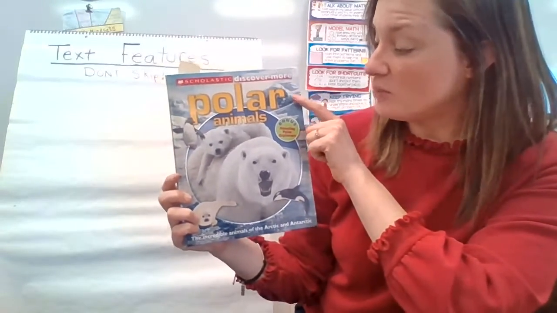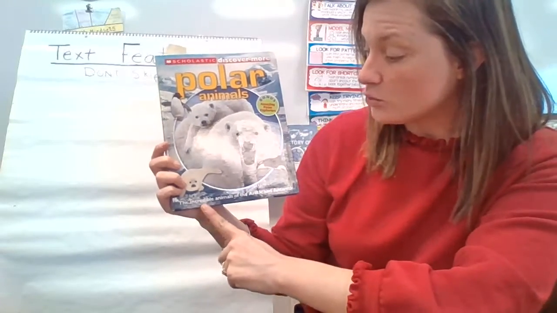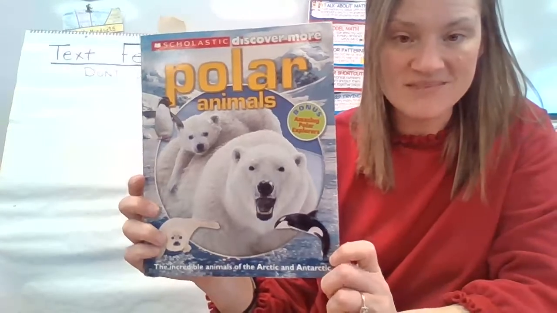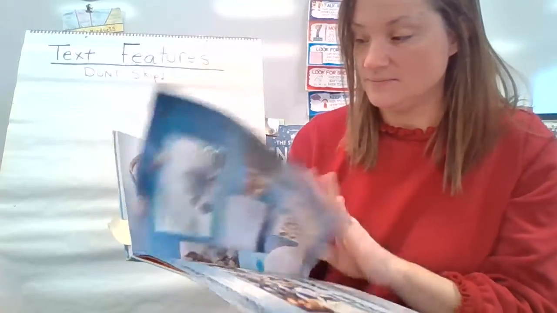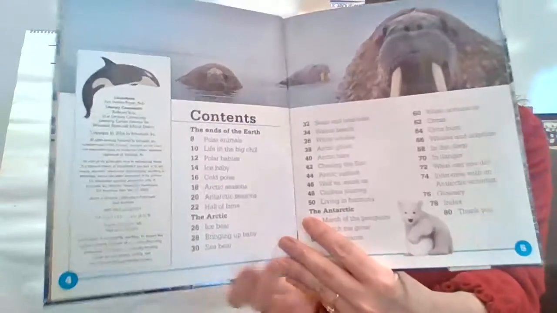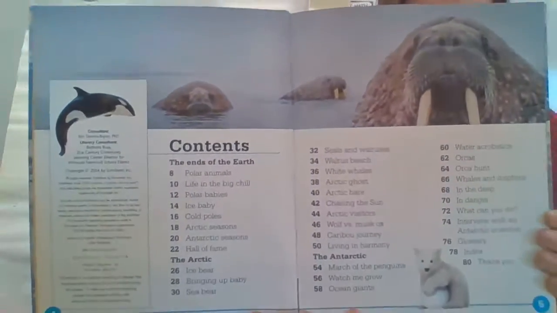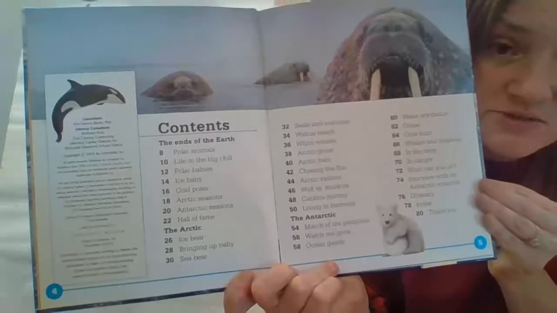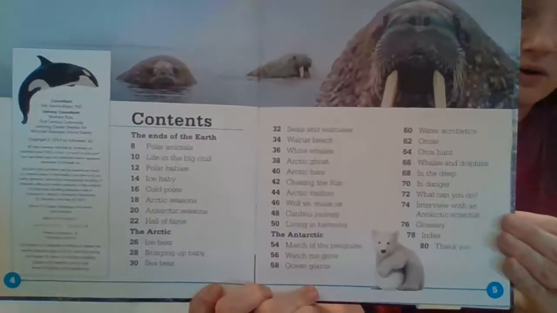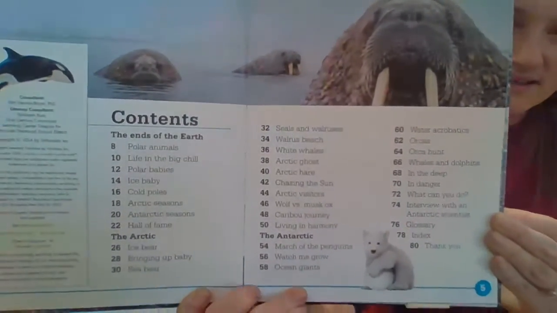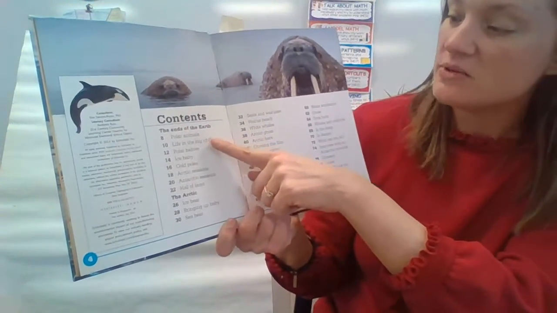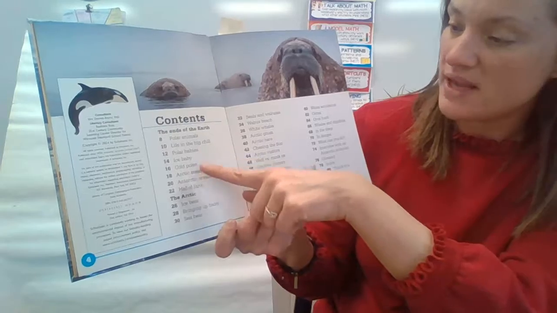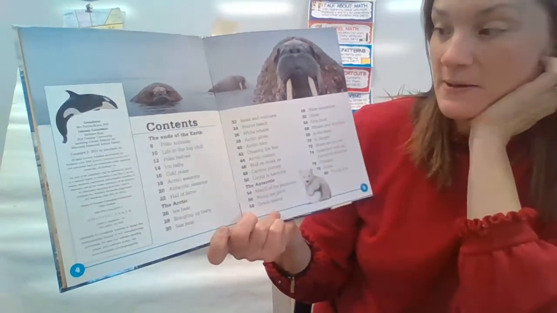So this book is called Polar Animals, The Incredible Animals of the Arctic and Antarctic. This is one of my favorite nonfiction books. It starts with a table of contents. Even when it comes to a table of contents, you always want to read what is in the table of contents. The Ends of the Earth, Polar Animals, Life in the Big Chill, Polar Babies, Ice Babies.